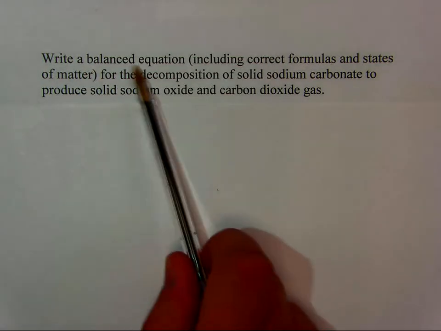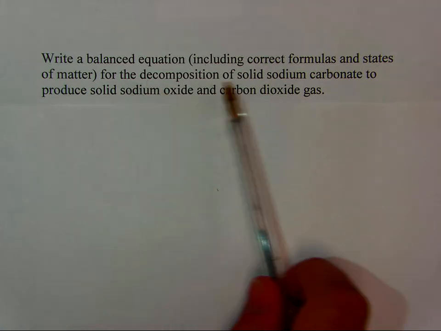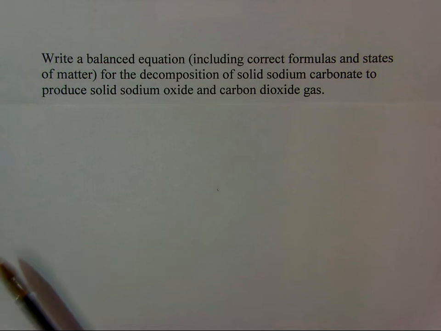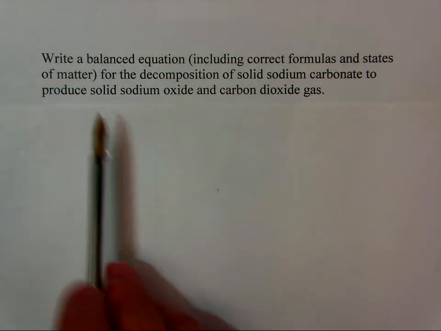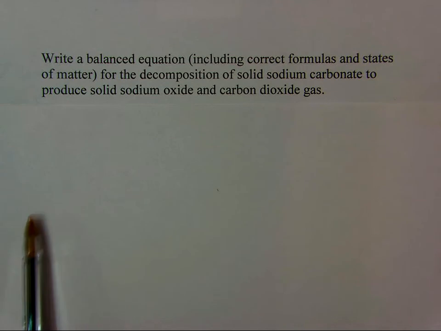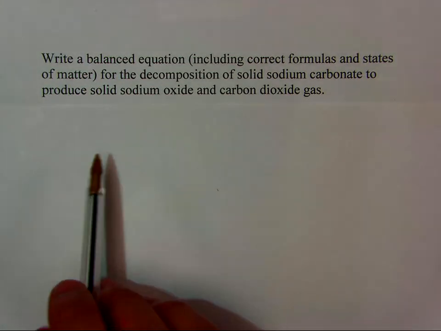Write a balanced equation, including correct formulas and states of matter, for the decomposition of solid sodium carbonate to produce solid sodium oxide and carbon dioxide gas. For a question like this, you're taking a lot of information that's in word form and you're going to convert it into chemical nomenclature using a number of different rules that we've now discussed in class.